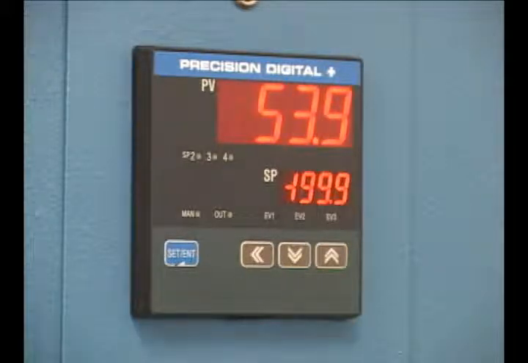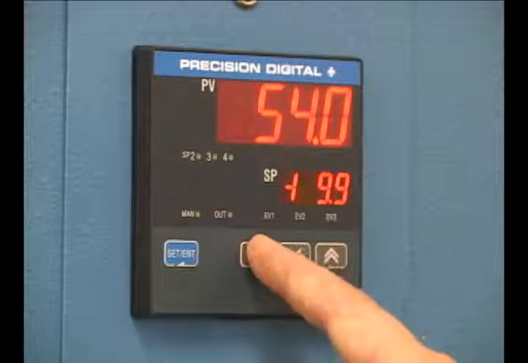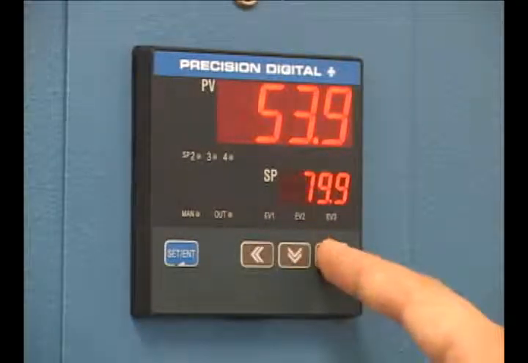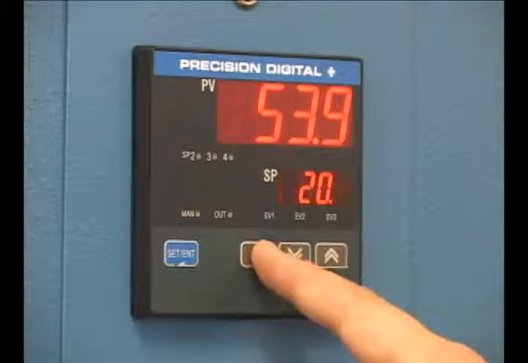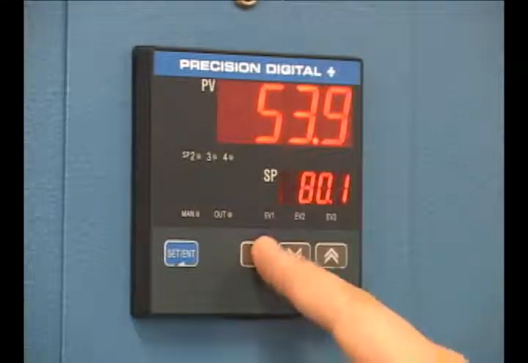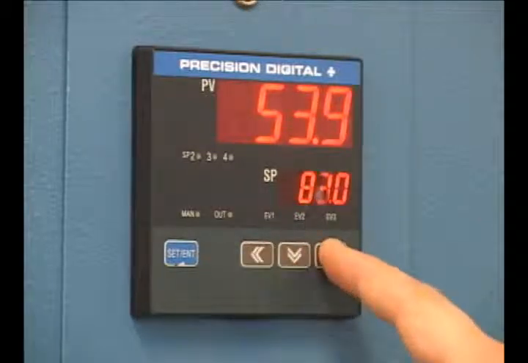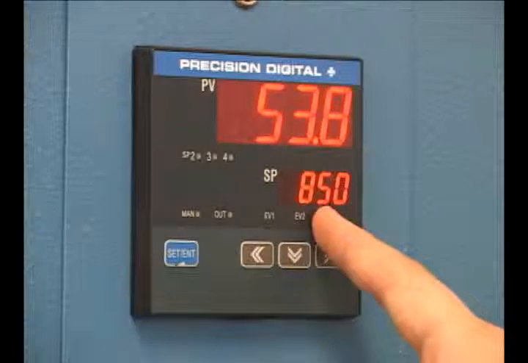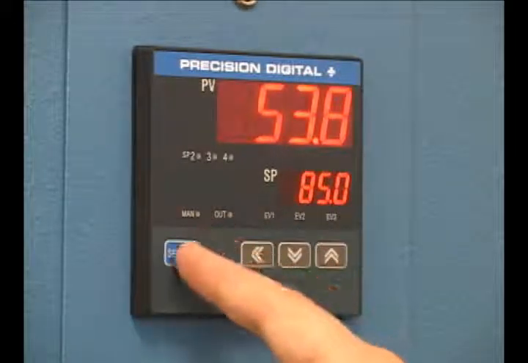In order to begin auto-tuning, first I'm going to use the arrow keys to program my set point to something that approximates what an actual example of this setup would be. In this case, I'm going to set it to 85 degrees, which is a common temperature that we run our tests at. Just like a parameter, I change my set point with the arrow keys and confirm that change with the enter key.